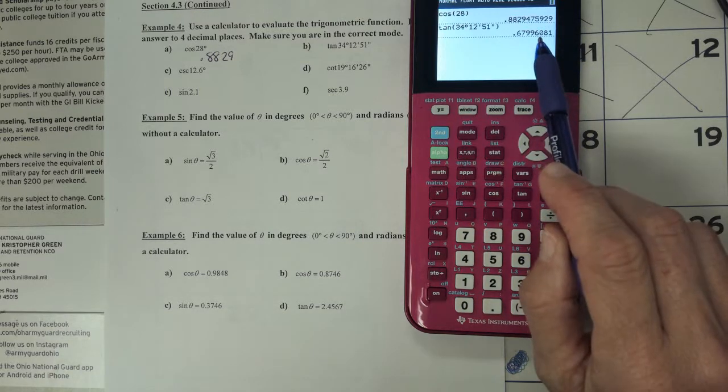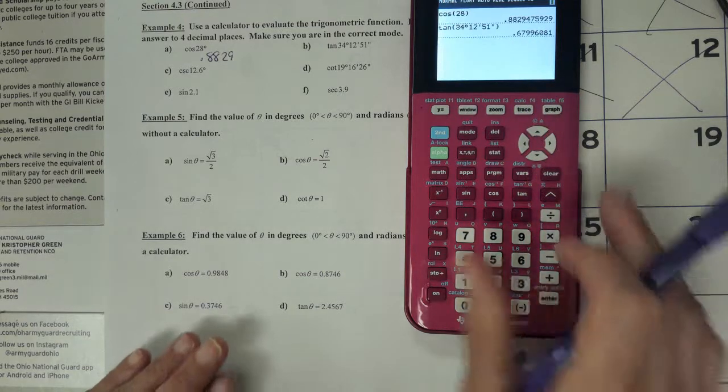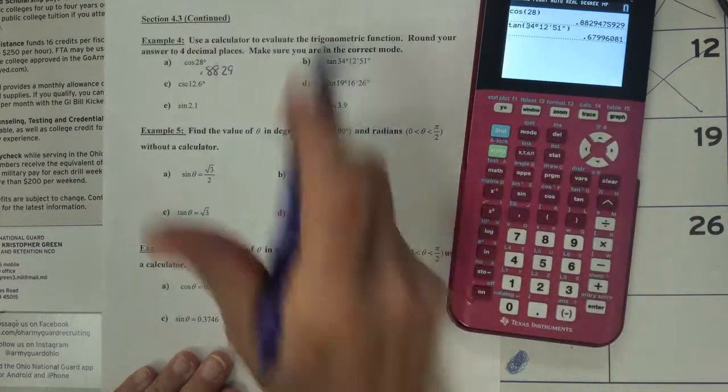Again, you're going to look at the 5th decimal. It's a 6, so that 9 is going to round up. So 0.6799 will become 0.6800.